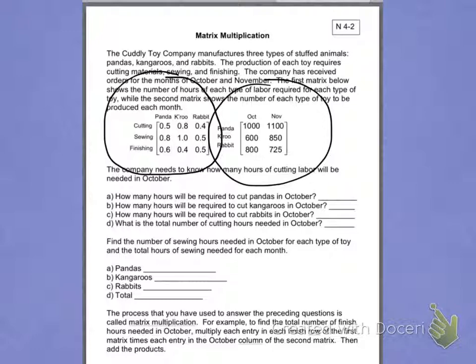What's important to notice here is that, well, that's interesting. The whole slide just left. Let me get that back.